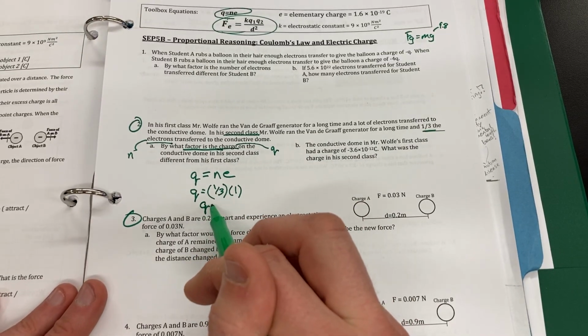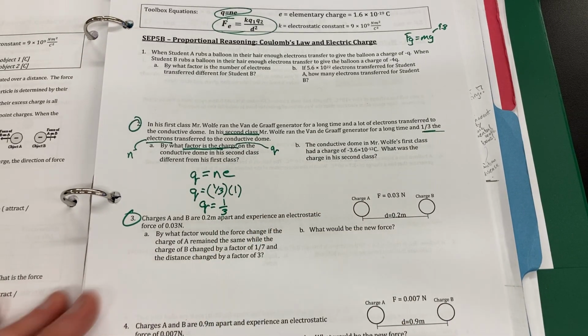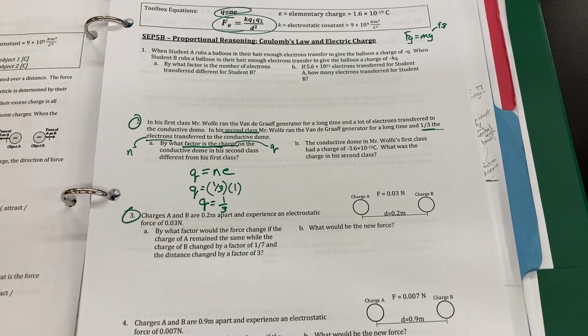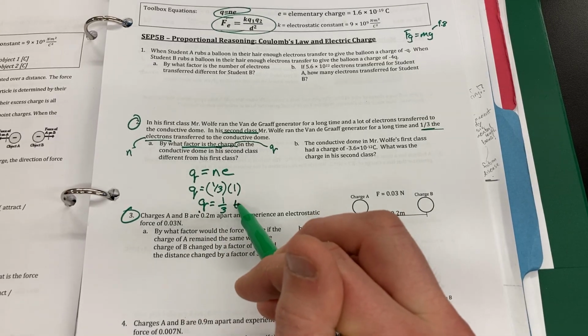So when we solve for Q here, it's fairly easy math, right? The number of electrons is 1/3 this much. The charge is going to be 1/3 as much. That's it. All right. So that's 1/3 times as much.